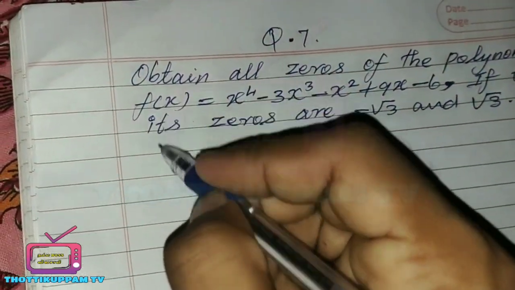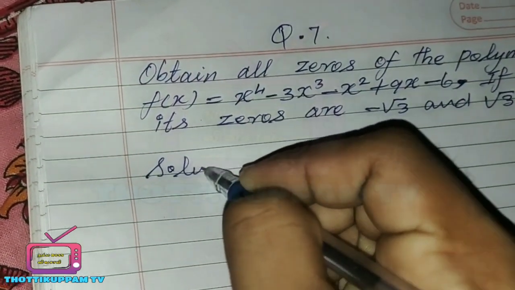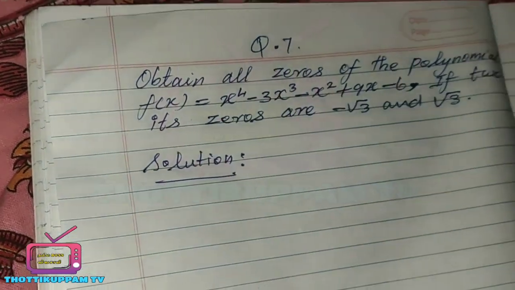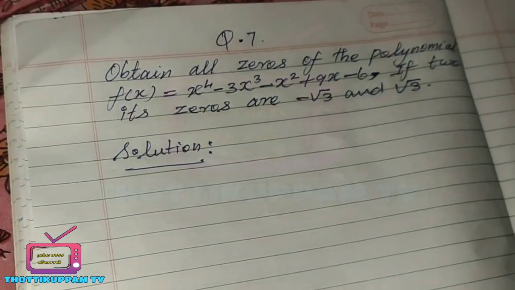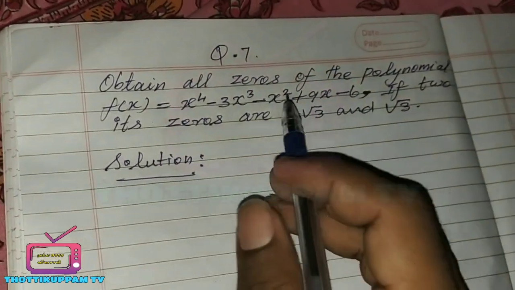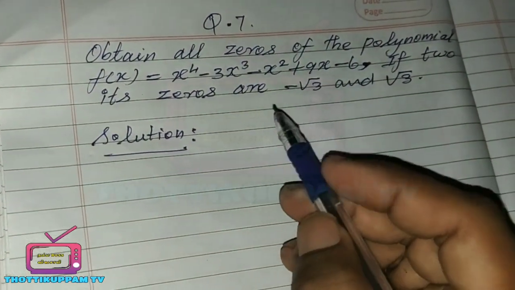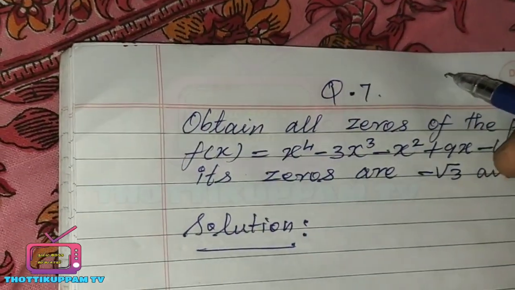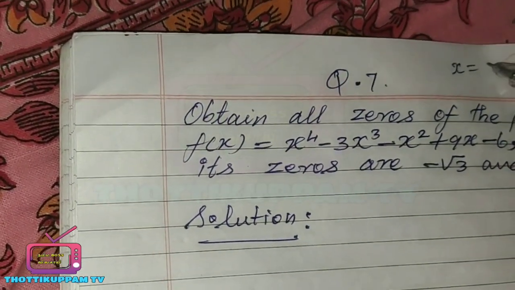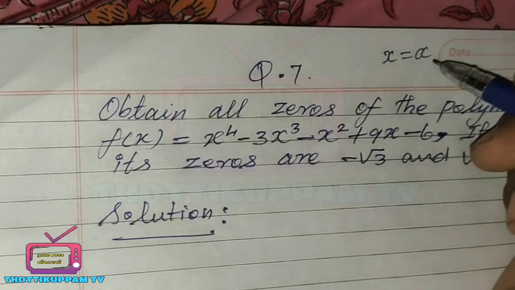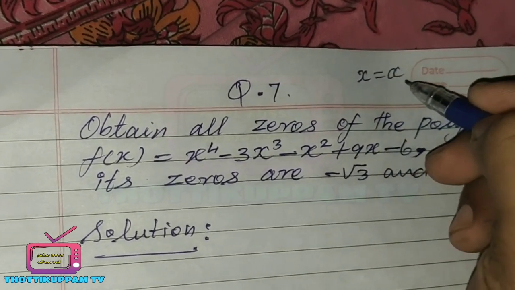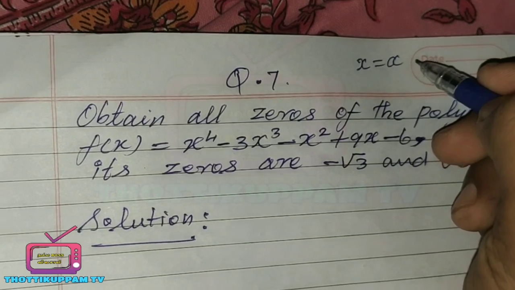Let us start. First of all, solution. Just to recall, when teacher taught this chapter, they have given you basic skill. The zeros of a polynomial, they will write x is equal to alpha. They have told, this is like a formula. Keep in your heart: x is equal to alpha is the zero of the polynomial.